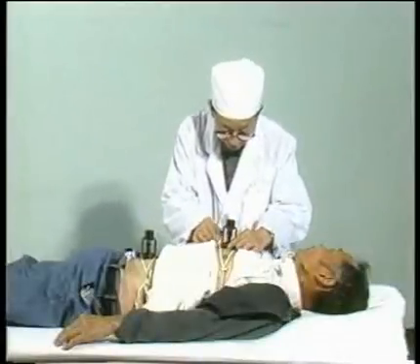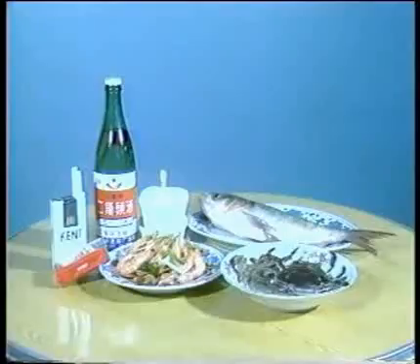The patient should keep warm and eat warm food. Avoid cold drinks, seafood, cigarettes, or wine.